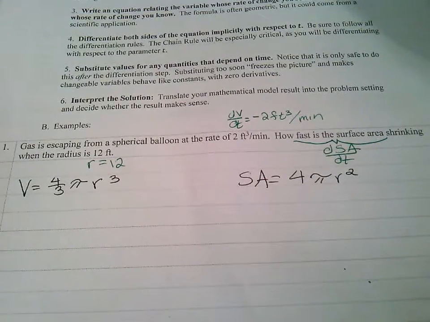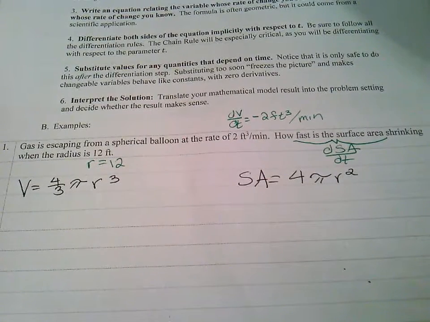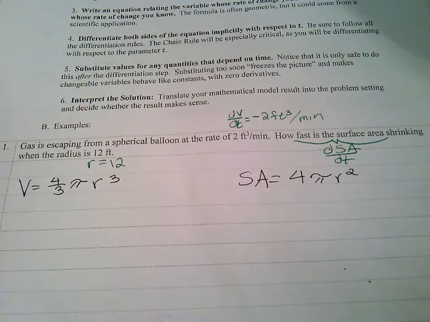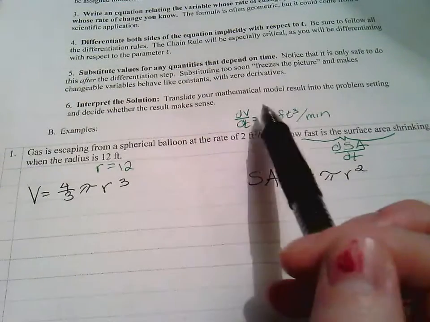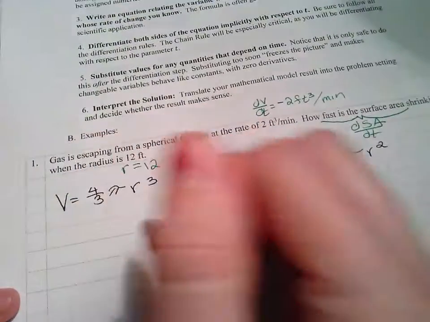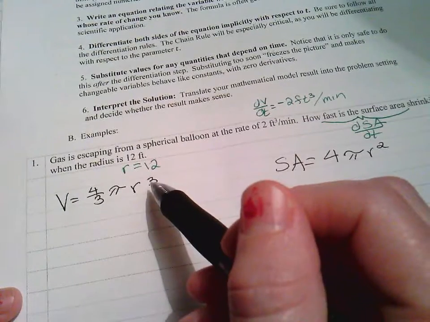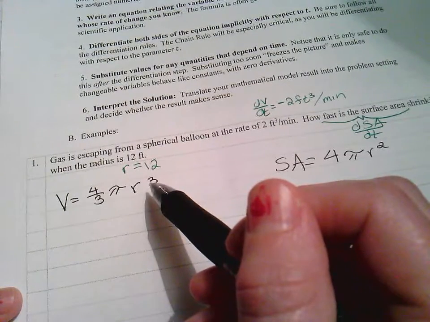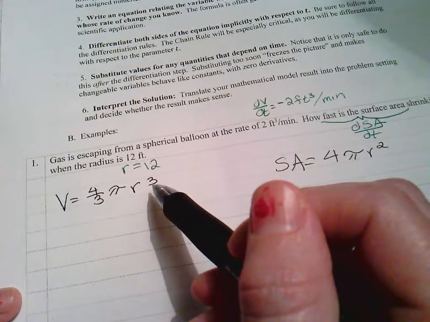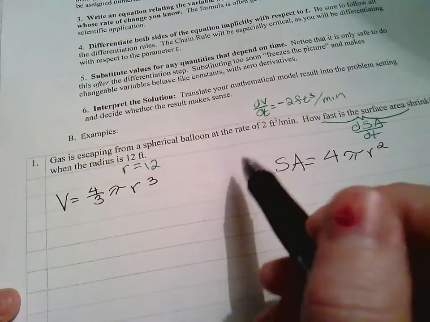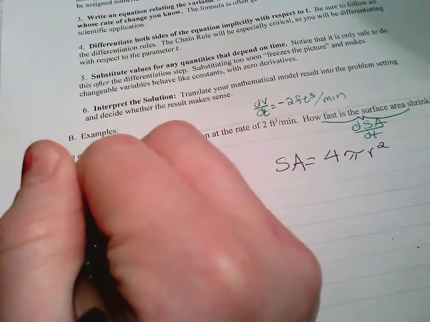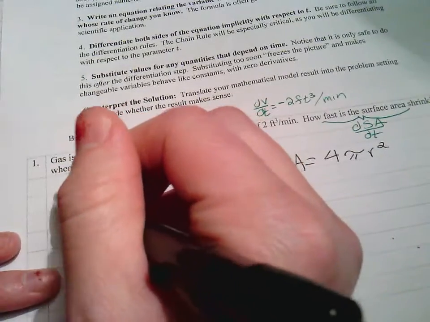Alrighty. You can differentiate both of them at the same time, but let's just go ahead and get started. Let's differentiate the volume equation because we know what dV over dt is, but do not substitute it in. And remember, there's r, but we're not substituting in r just yet, until after the differentiation step. Okay, so this is going to be dV over dt.